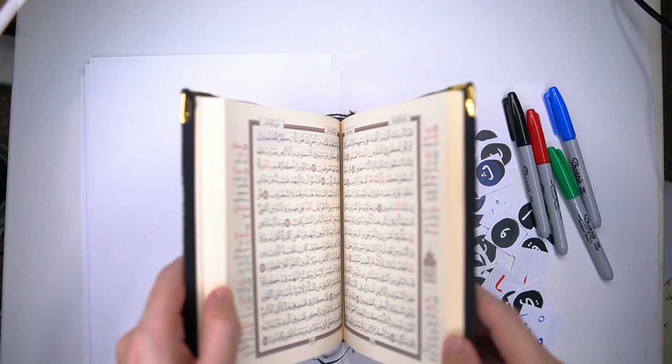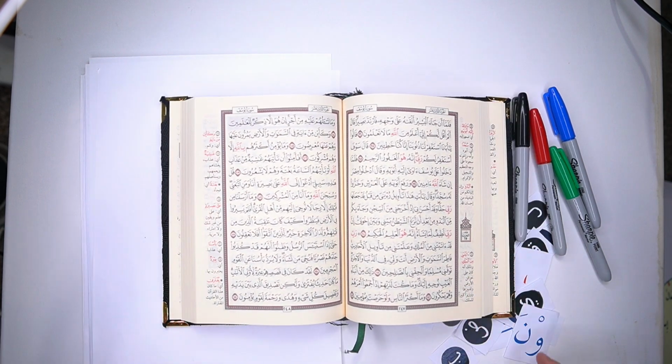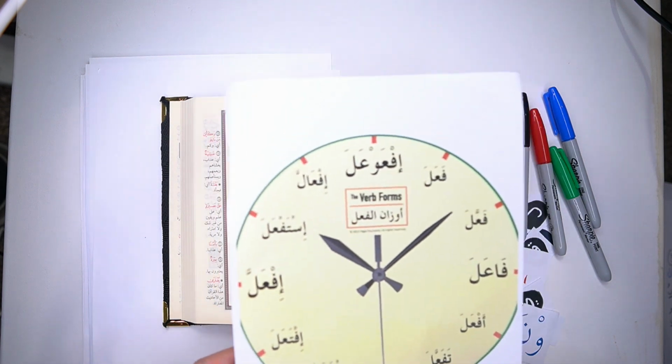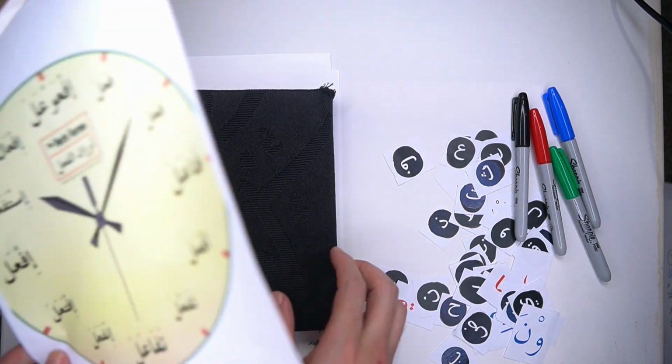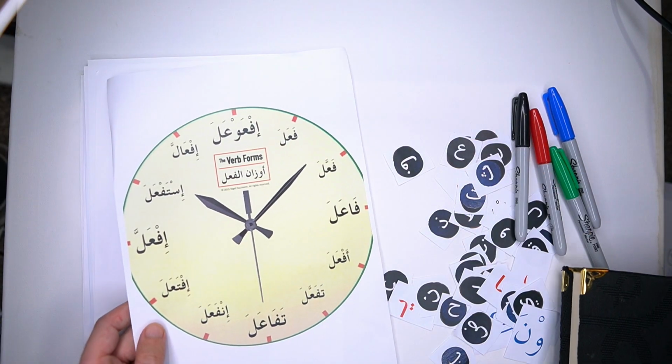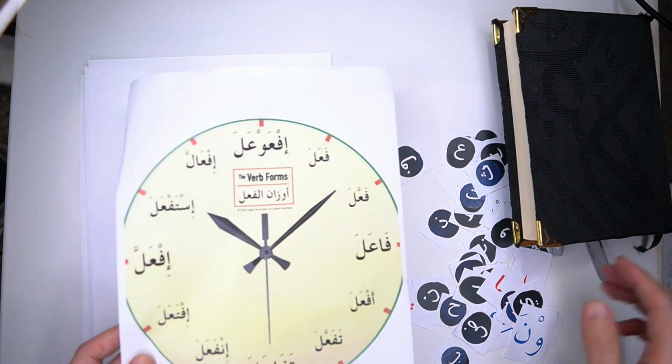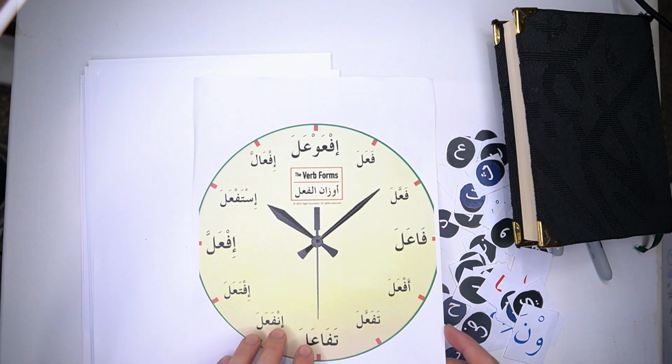So today we are actually going to look into the Quran, and we are going to try to look for some examples. I'm going to be showing you this now. So this is basically a clock. This is the clock I was talking to you guys about, if you remember. I did show you last time as well about this clock.